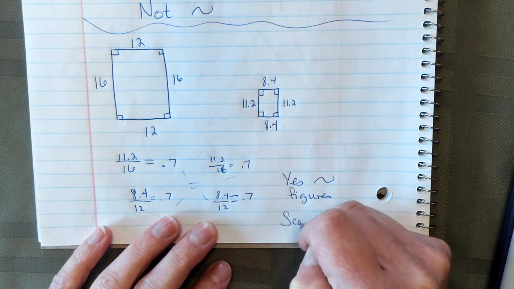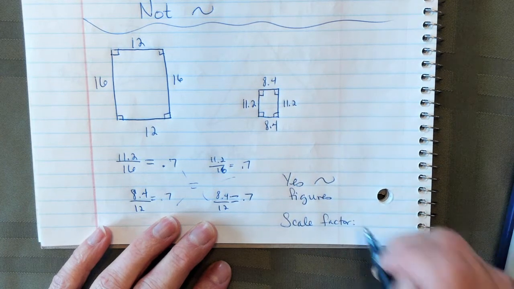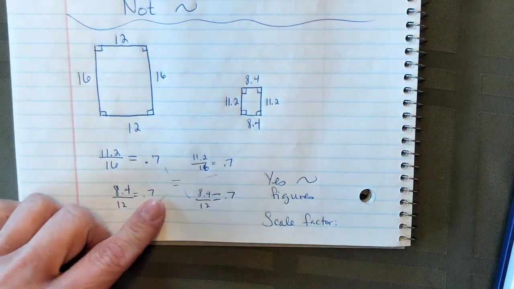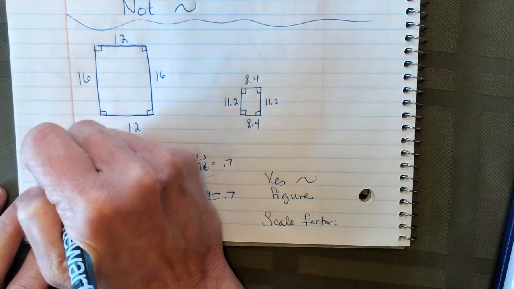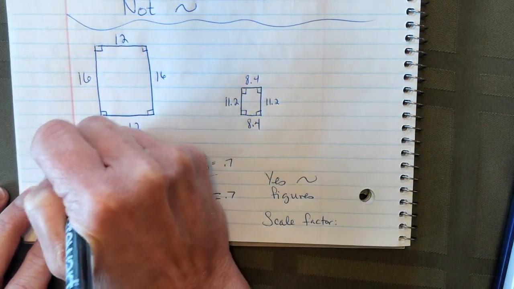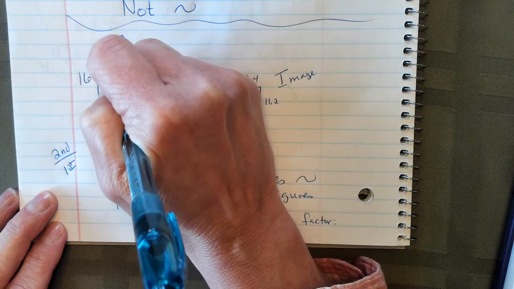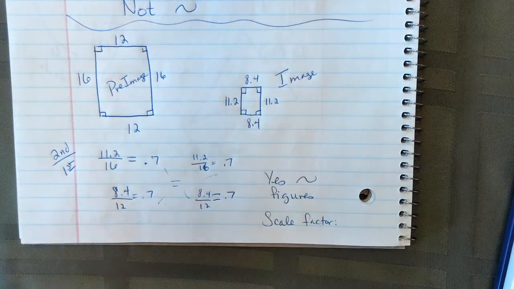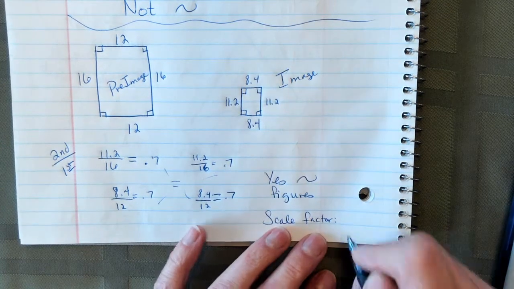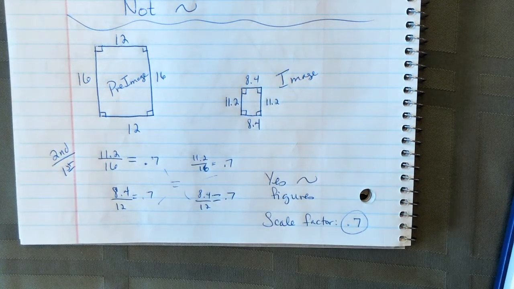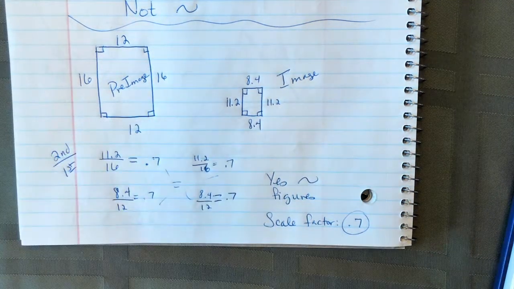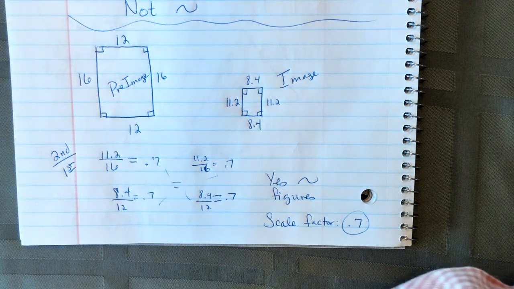So the next question, what is the scale factor? Well, the scale factor is that value that we get. So we're typically going to take the second figure divided by the first, because we're pretending that this second one is the image and the first one is the pre-image. So our scale factor is this value of 0.7. Kind of nifty. So that's how we determine if we have similar figures. We're comparing those sides, and they all have to come down to be the exact same value.